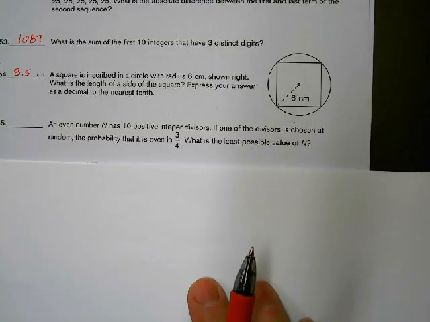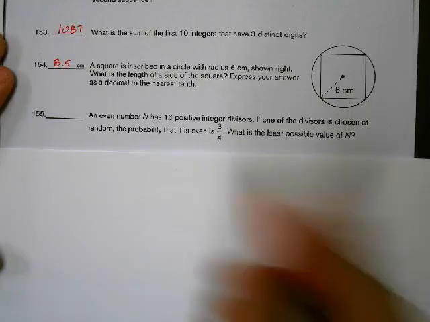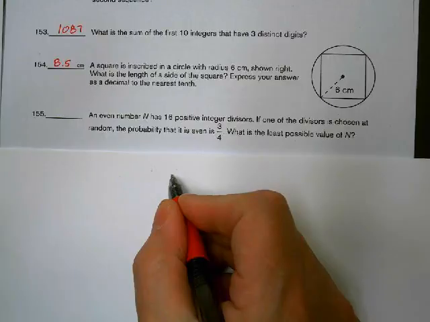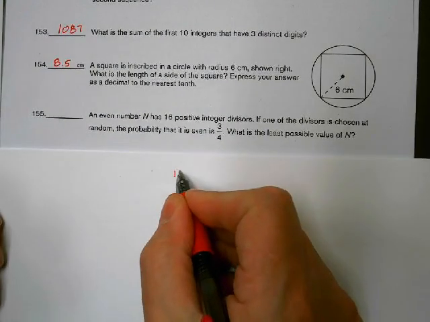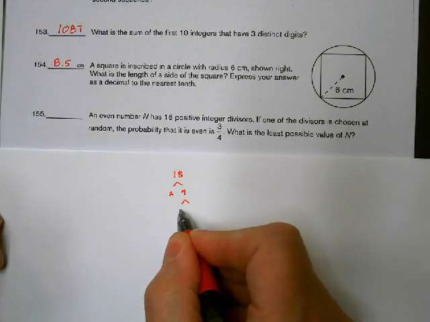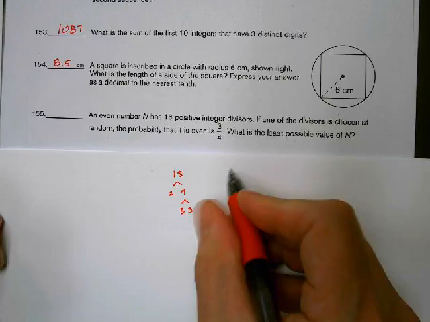Okay, so I've got a number n. It's got 16 divisors, and 3/4 of them are even. Now, the thing about divisors is, if I have an even number of divisors, then my number is not a perfect square. The other thing about divisors is, if you break down a number, let's just break down an easy one, let's do 18. 18 is 2 times 9, 9 is 3 times 3. So the prime factorization of 18 is 3 squared times 2 to the first.